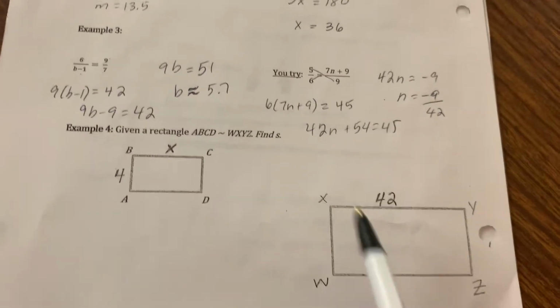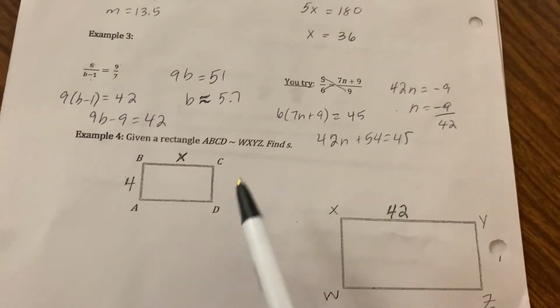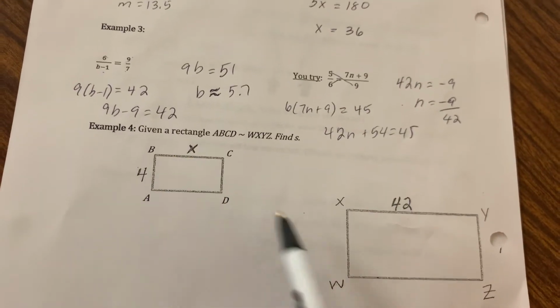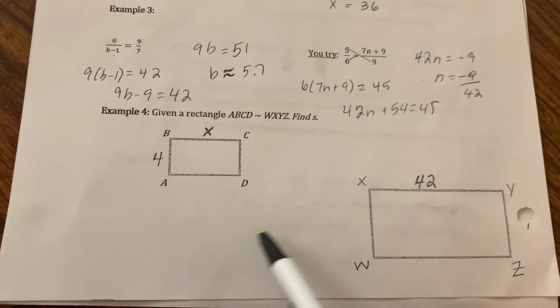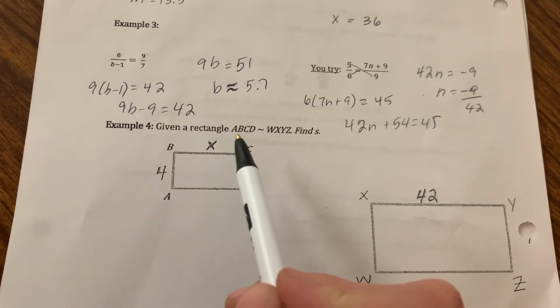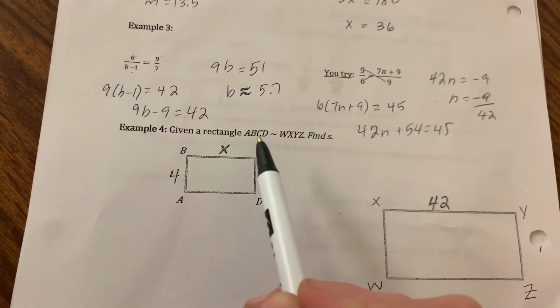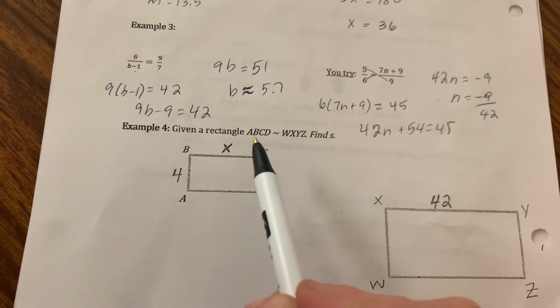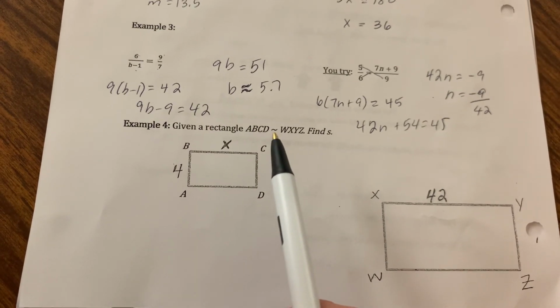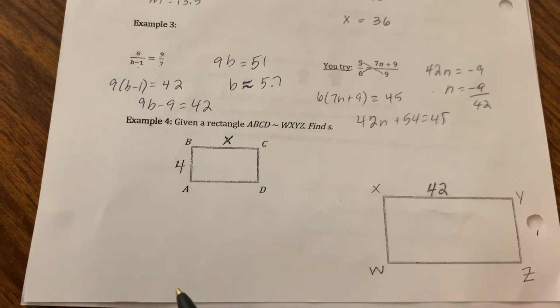Here's another way we can use proportions to solve for missing pieces. If I'm given two rectangles and they're proportional, AB compares to WX the same way BC compares to XY, the same way CD compares to YZ. They're proportional, but you have to go in that order. And this symbol means similar. Similar means their sides are proportional.